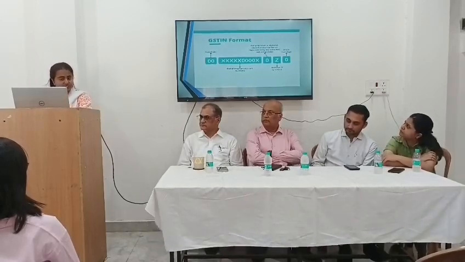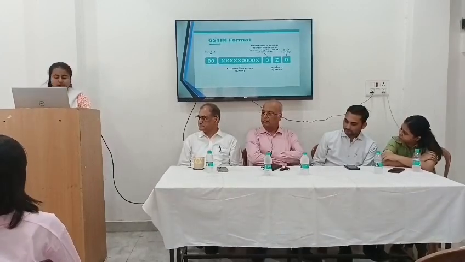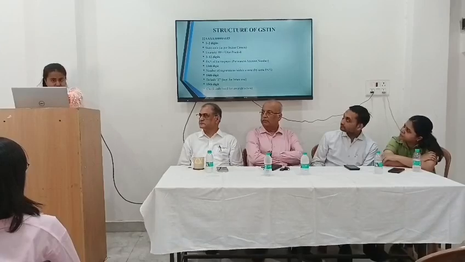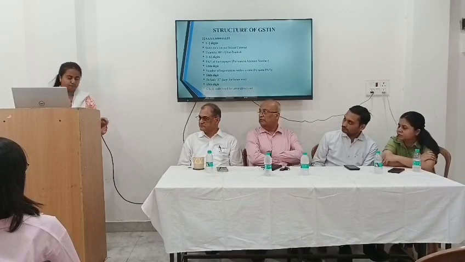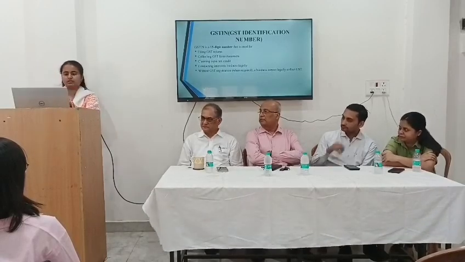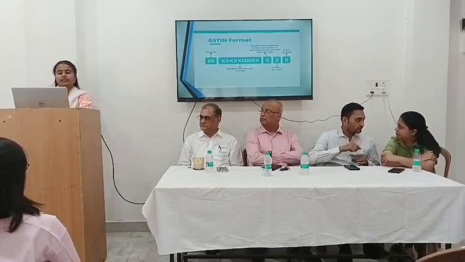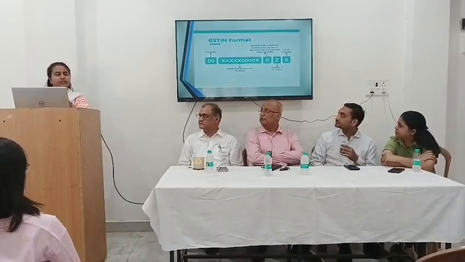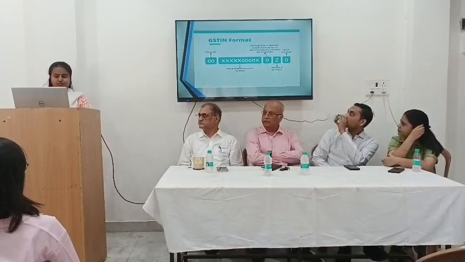Here it is shown 0. It means the taxpayer has not done registration with the same PAN. In the previous slide, we showed there is a 1. It means they have done one registration on the same PAN. Now the 14th digit is a default, a redundant digit which is issued by the GST portal itself.